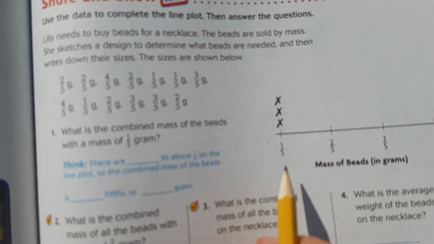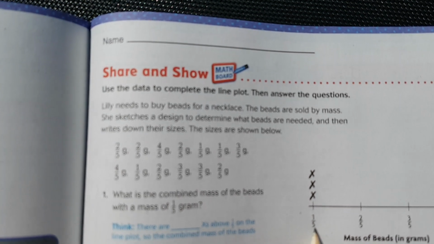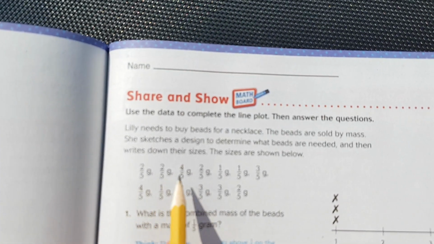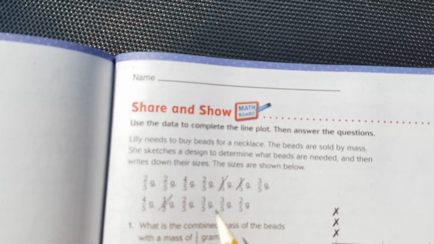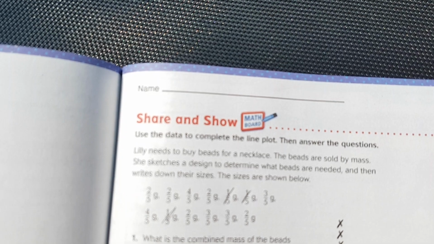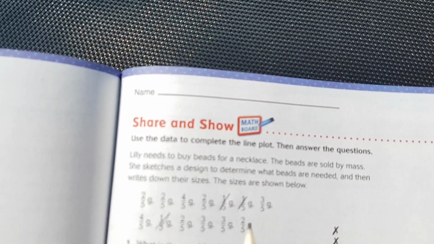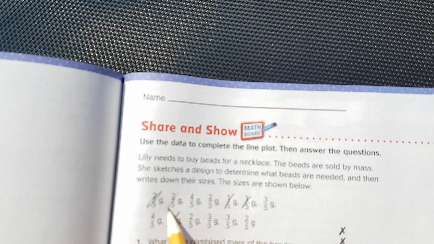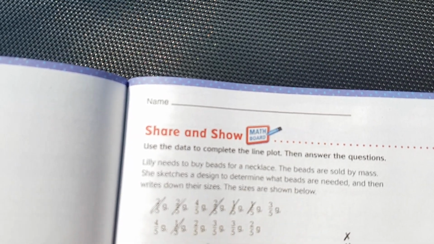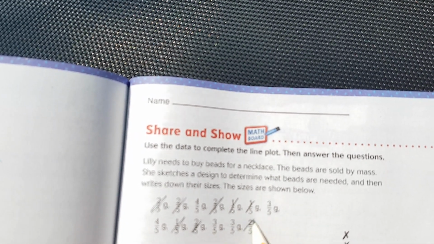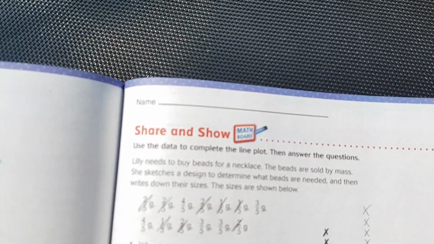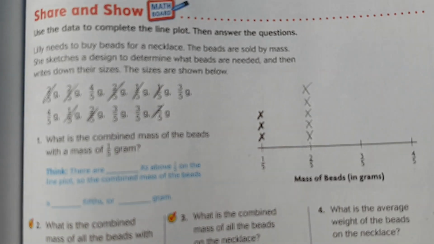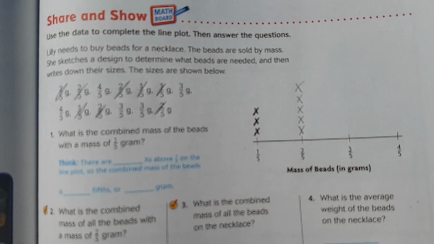So basically it wants to know how many fifths are there. All right, so let's see. We've got 1, 2, 3. So it's already figured that part out for you. All right, so 2 fifths. 1, 2, 3, 4, 5. Okay? Oops, sorry. I wasn't keeping my camera on there.